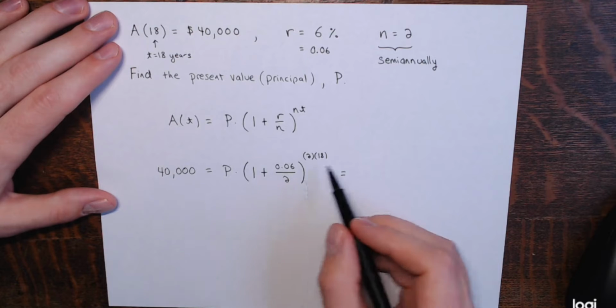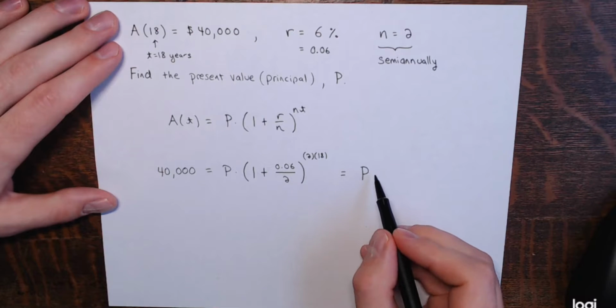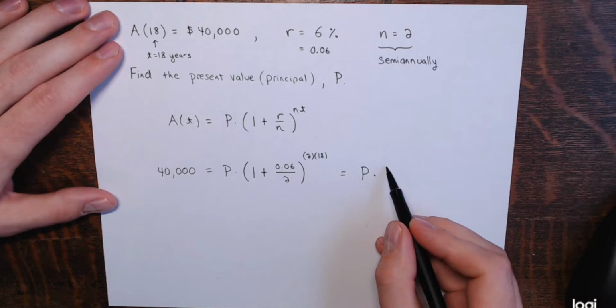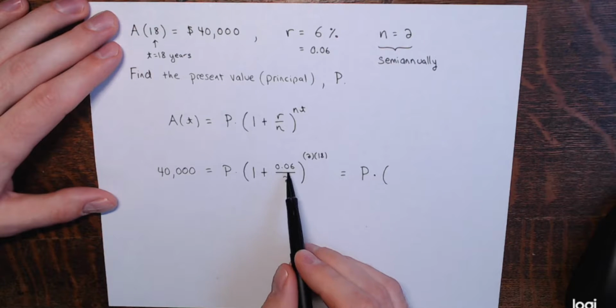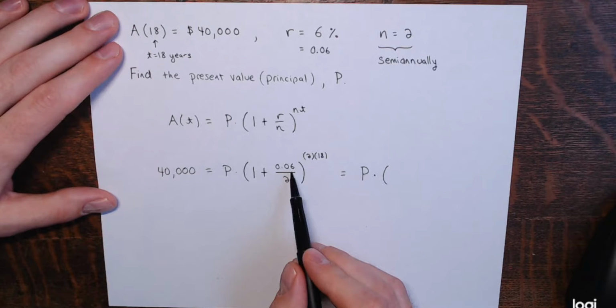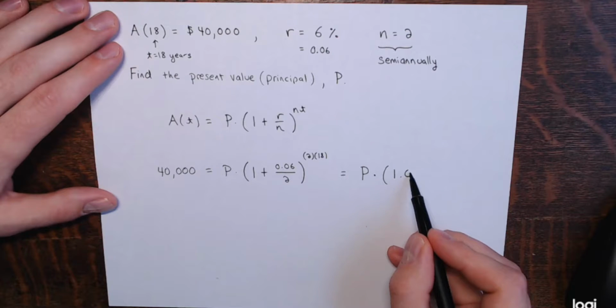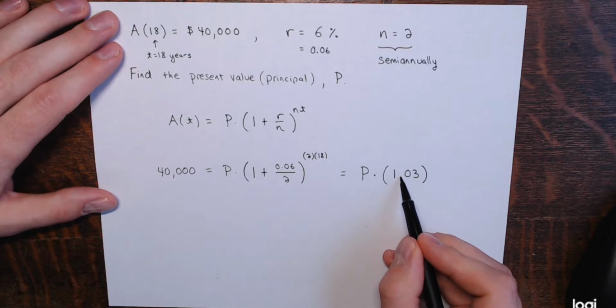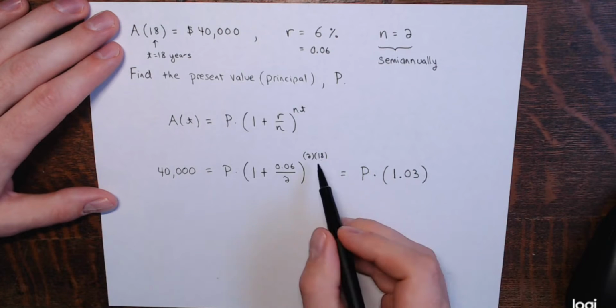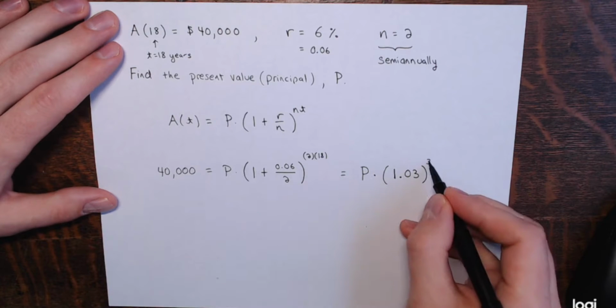So if you want to simplify some things, you can. I mean, I'll use a calculator in a second. But we have P times, now half of 0.06, half of 6 hundredths is 3 hundredths. So this is 1 plus 0.03, really. This is 1.03 for the base. And then the power on this, 2 times 18 is 36.